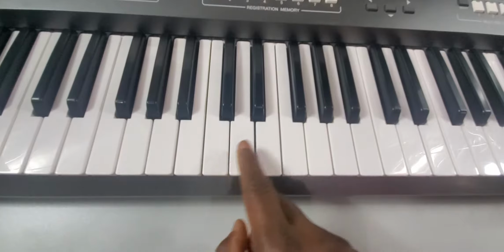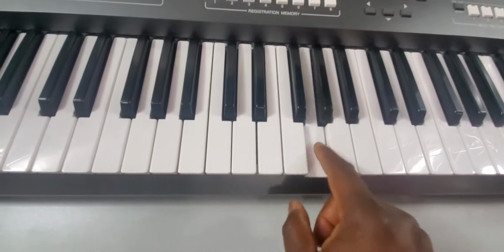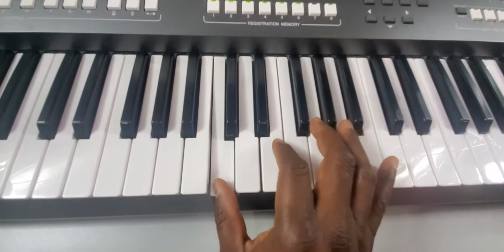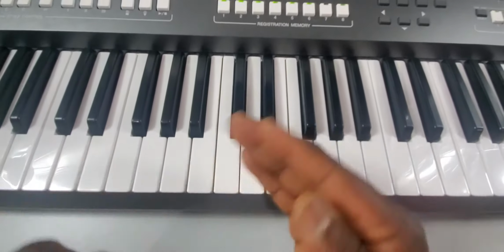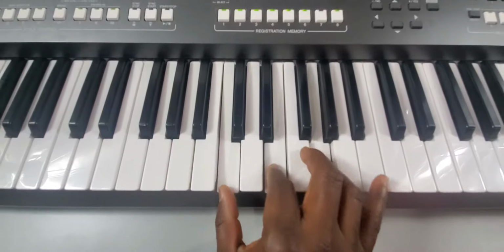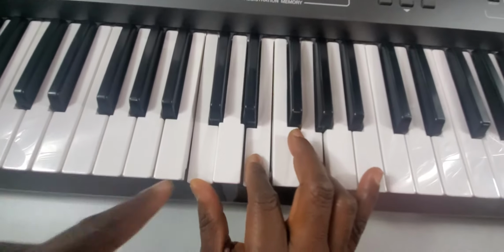And then you count 5 from the root. 1, 2, 3, 4, 5. So this is the root, the third, and the 5th. And that's basically it. Now, how do you differentiate between the major and the minor? The one I just played now is a major chord, C major.